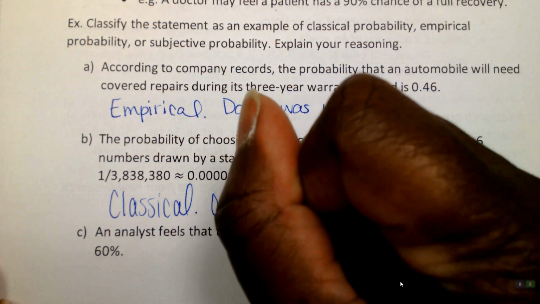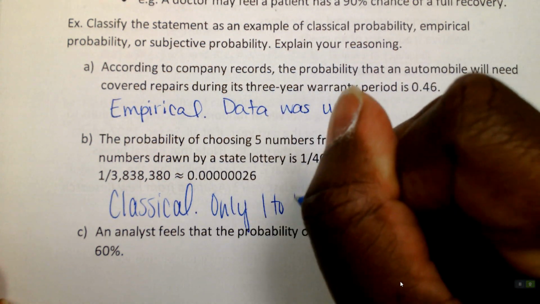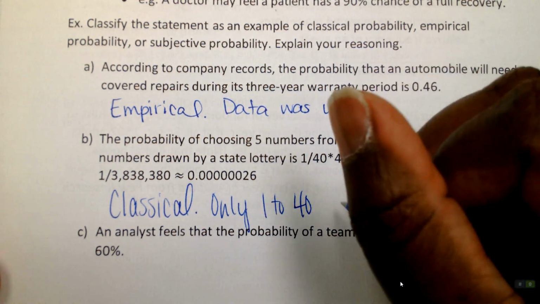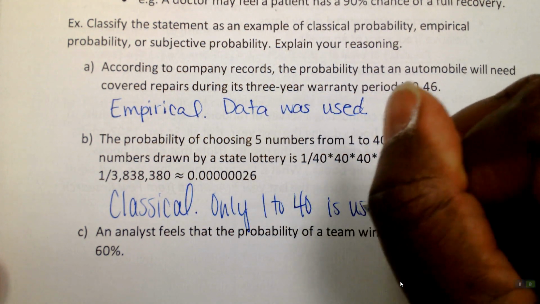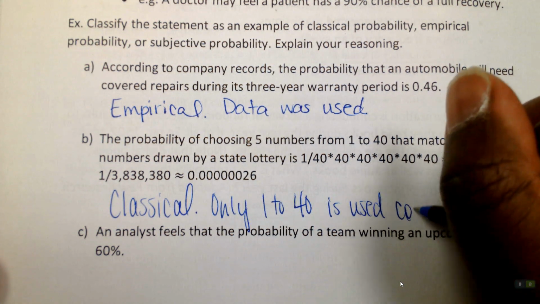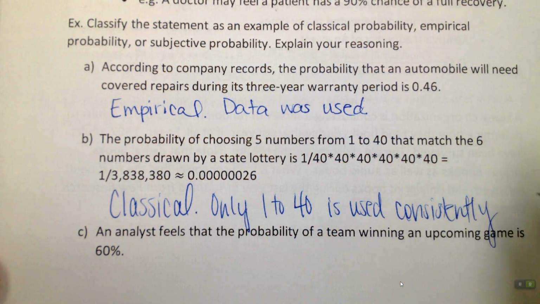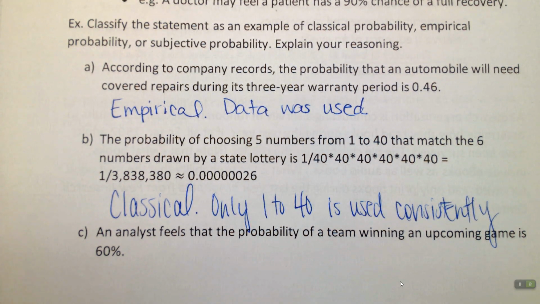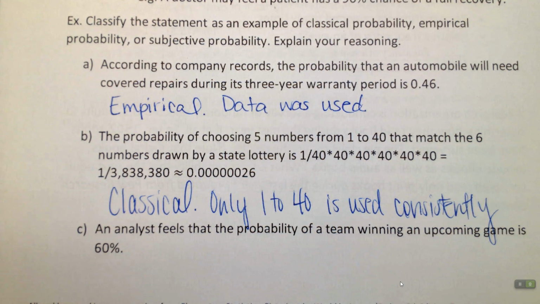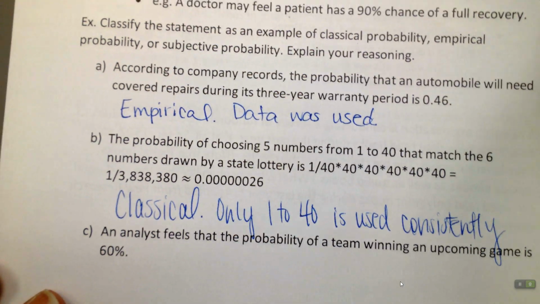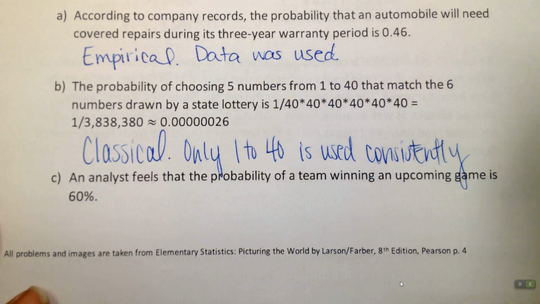So because only 1 to 40 is used consistently, like it's always the same numbers, like the state lottery, they do not change those numbers. It's always going to be the same thing. And they didn't do any work. They're just thinking about what those numbers are, about what will happen.